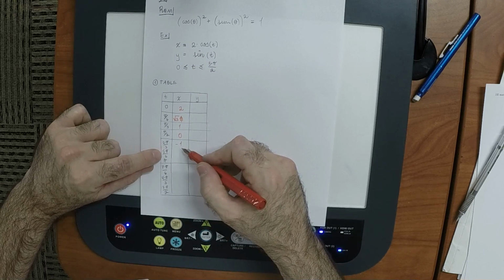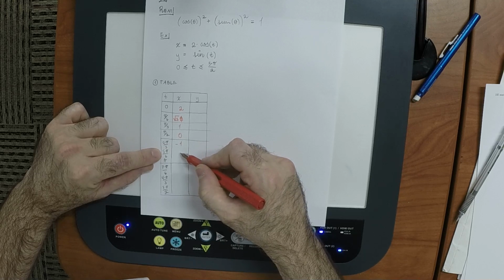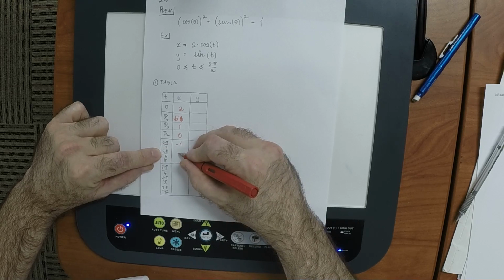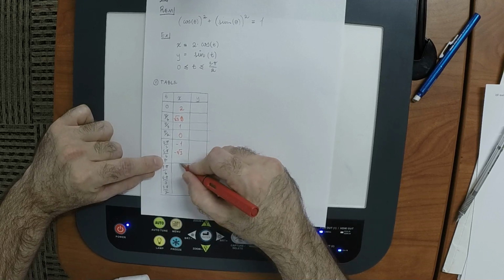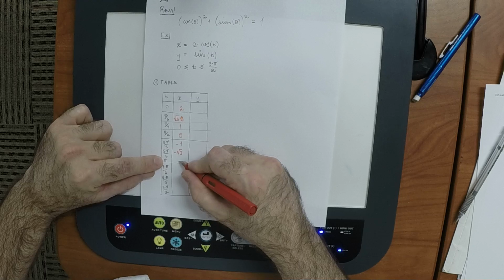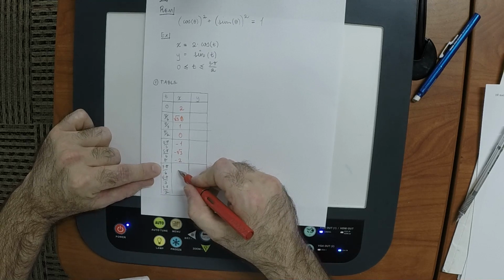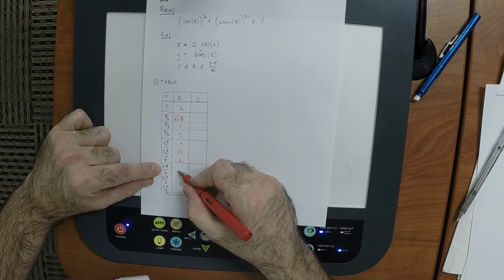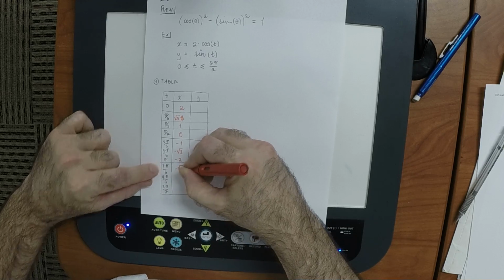And now I hope you can see the pattern. What am I going to get next? Negative square root 3. And what am I going to get next? Negative 2. Okay, this one, negative square root 3.